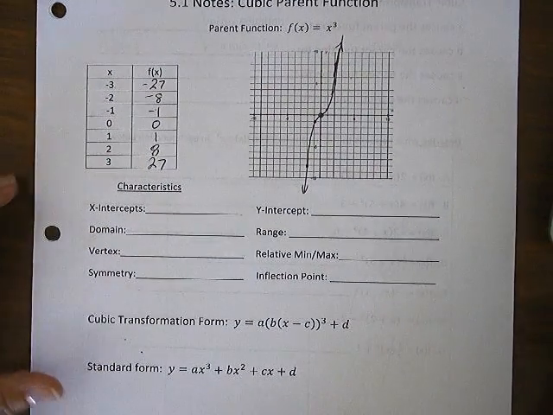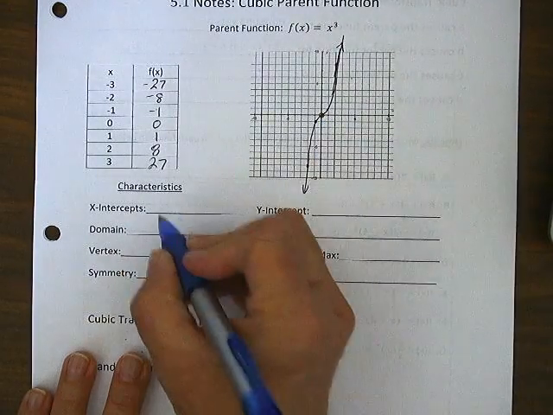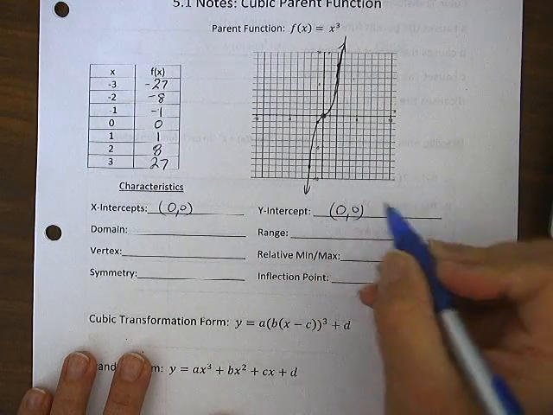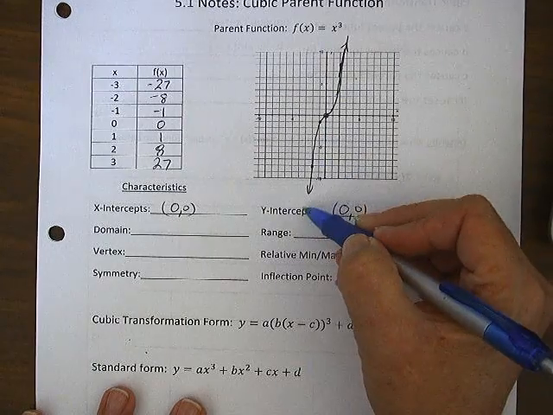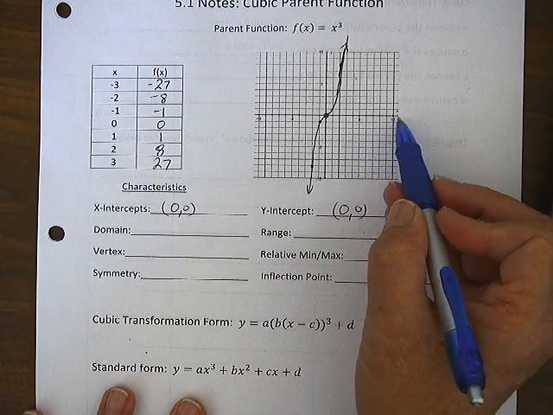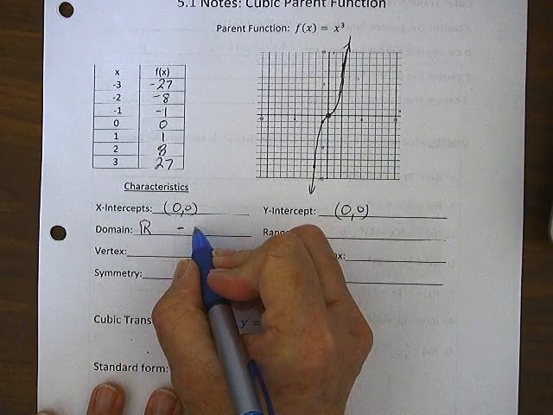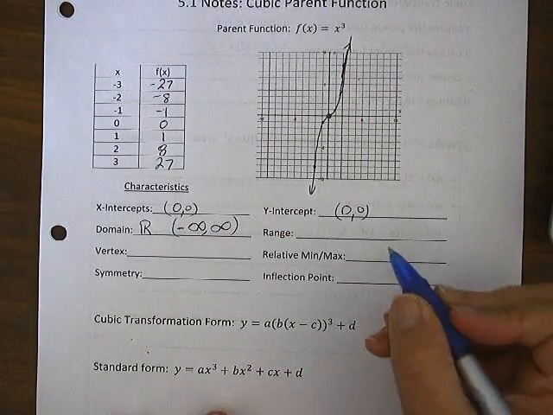So some of our characteristics that we always want to take a look at: x-intercept. It goes through the origin, so our x-intercept is 0, 0. Likewise, y-intercept is 0, 0. Our domain, in this case, continues. We can put in any negative value, and any positive value. So the domain is all real numbers, and we could write that, if we want, in interval notation with -infinity to +infinity.